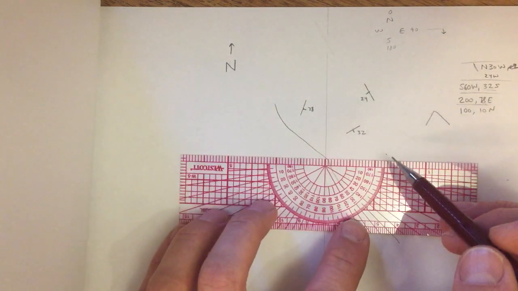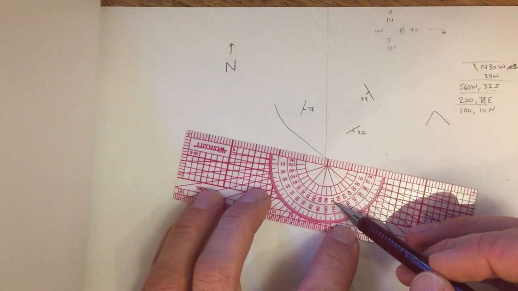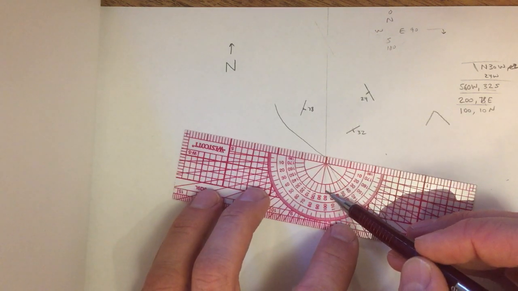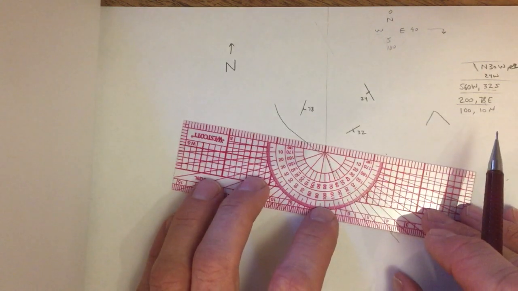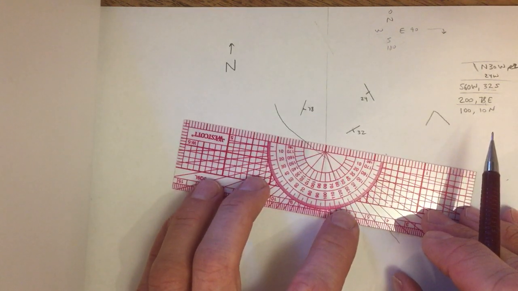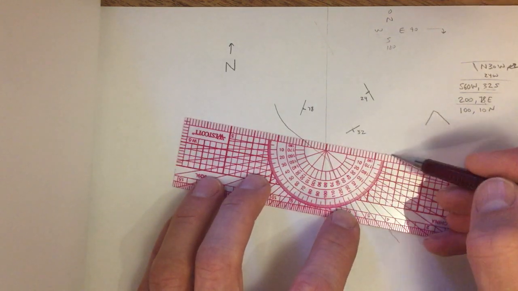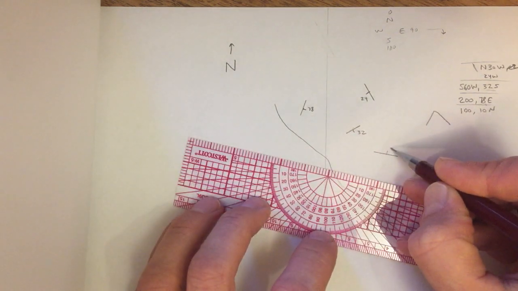Okay, so I look down here, 90, and then another 10 degrees. Oh, look, it actually says 100. They wrote it on there for me. So I put it on that line where it says 100 and draw it. And it's a 10 degree dip to the north.